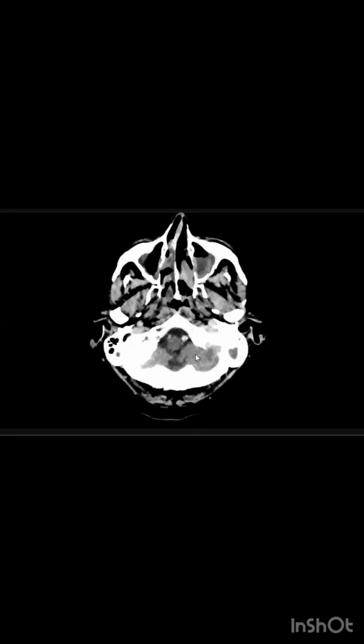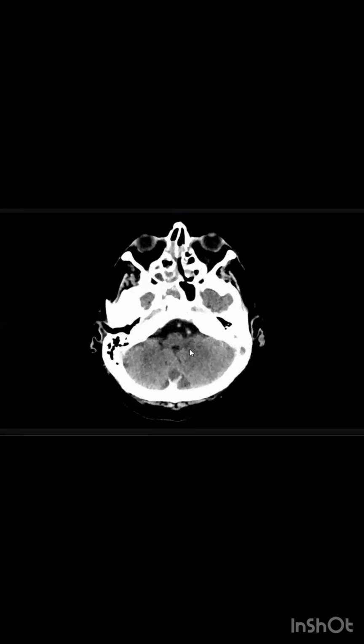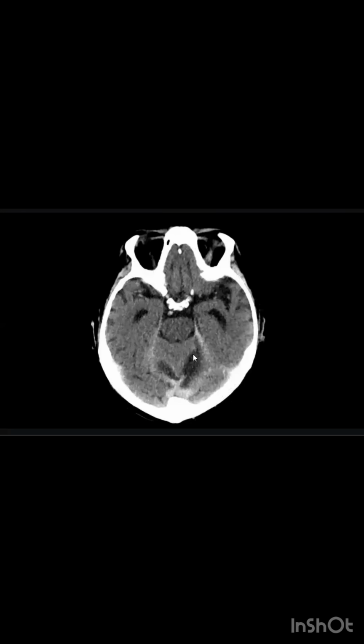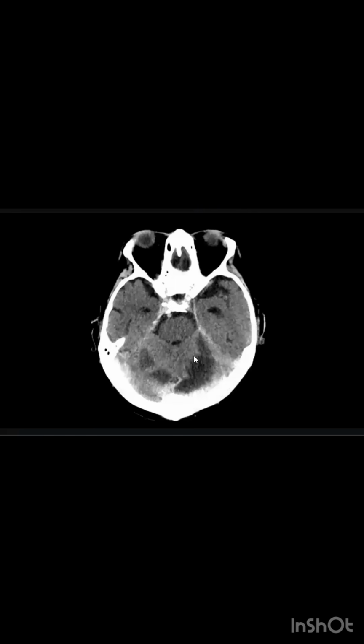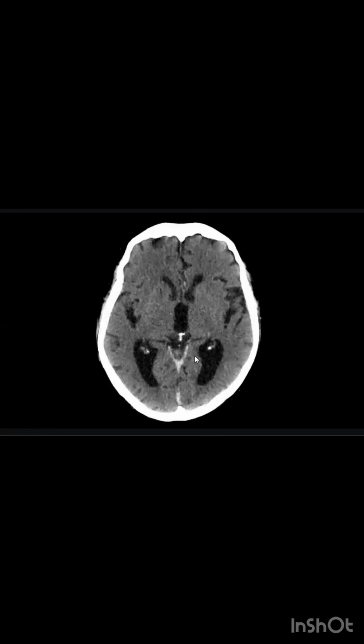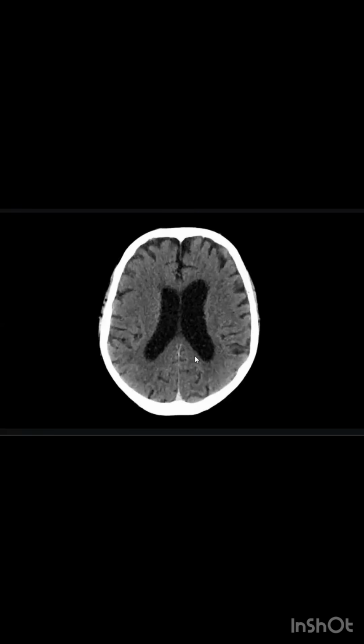Bilateral vertebral arteries are normally opacified. The basilar artery is also normally opacified. These hypodensities are not enhancing. As I go up, I do not see any abnormality in the cerebral hemispheres.